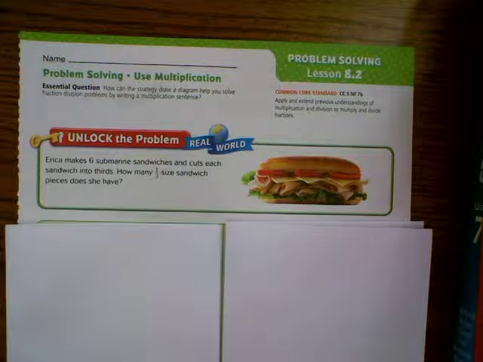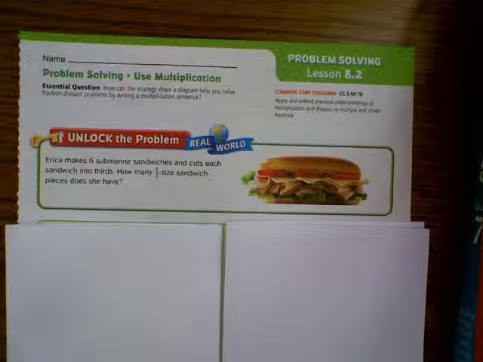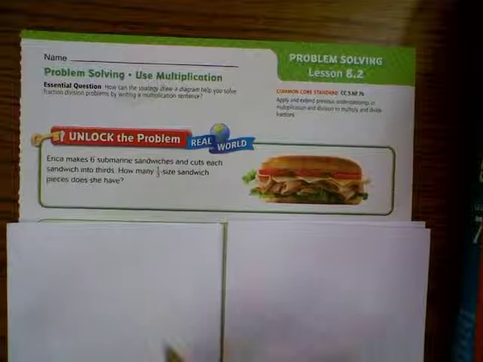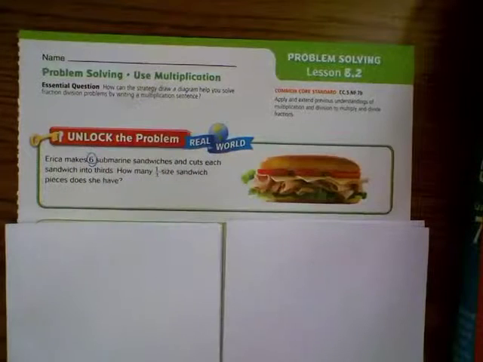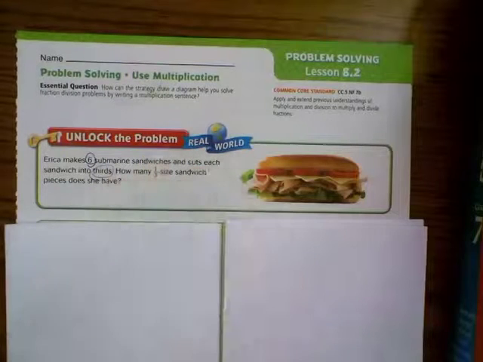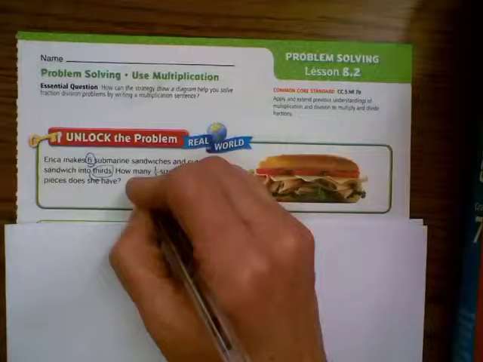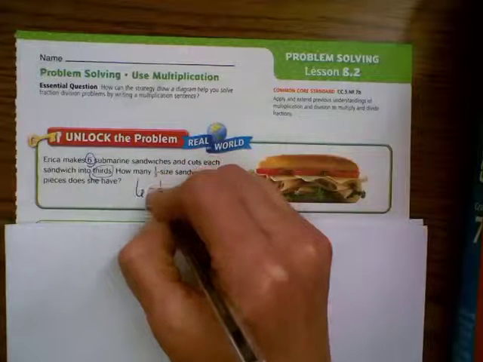The first problem we're looking at is: Erica makes 6 submarine sandwiches and cuts each of the sandwiches into thirds. How many 1/3 size sandwich pieces does she have? So we need to start out with whatever the whole number is. In this case, what she's starting with is the 6 submarine sandwiches. That will be our dividend. And we are going to be cutting that into thirds. So the actual division problem that we are going to be solving is 6 divided by 1/3.